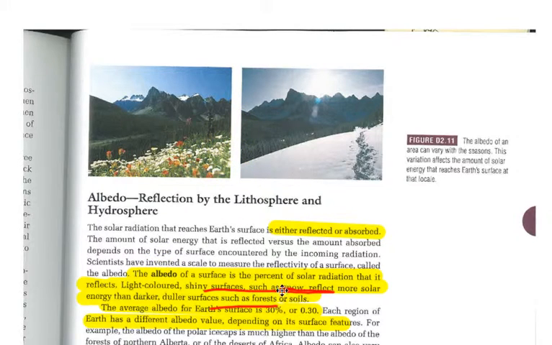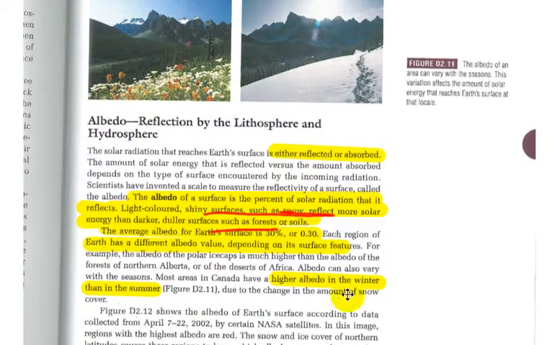The albedo of a surface is the percent of solar radiation that is reflected. Of course, you likely are aware that light-colored, shiny surfaces such as snow reflect more energy than darker, duller surfaces such as a forest or soil. You don't have to think too far. If you think of a hot summer day, touching a white or lightly colored car versus a black or darker car, the darker colored car would feel hotter to the touch because it has absorbed a lot of solar radiation and its temperature is increased, versus a lighter silver or white car, which reflects energy so it doesn't heat up to the extent of a darker colored car.